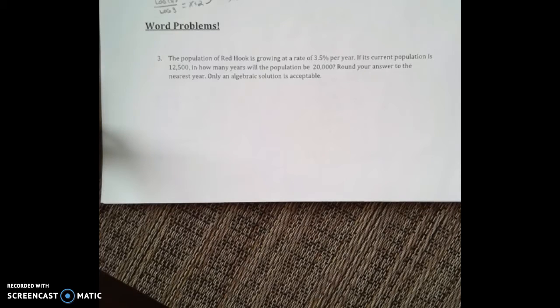In example 3, we're told that the population of Red Hook is growing at a rate of 3.5% per year. If its current population is 12,500 people, then in how many years will the population be 20,000 people? Round your answer to the nearest year. And so what we're going to have to do is set this problem up algebraically.